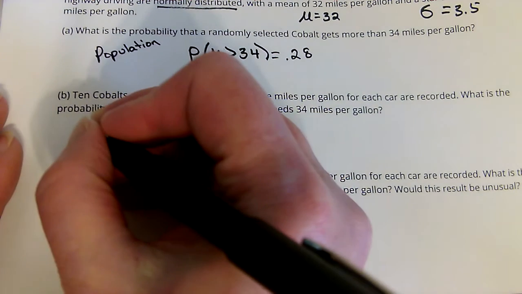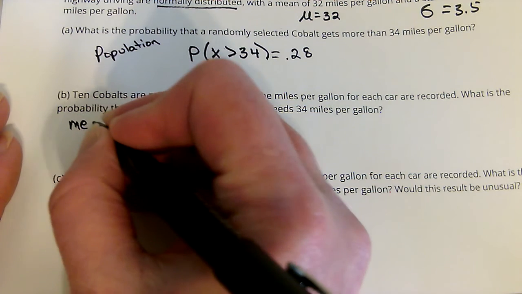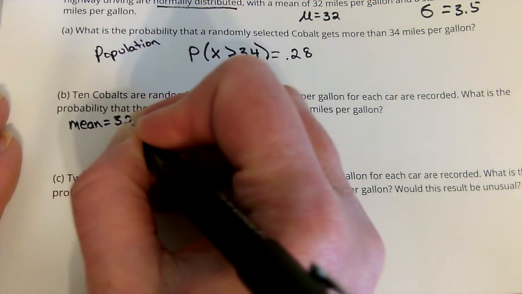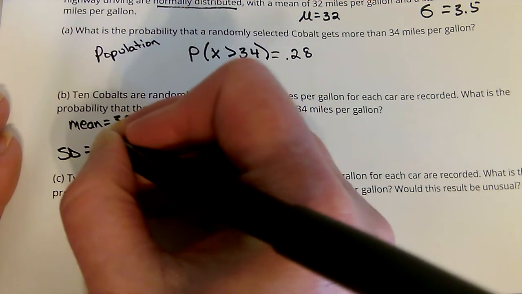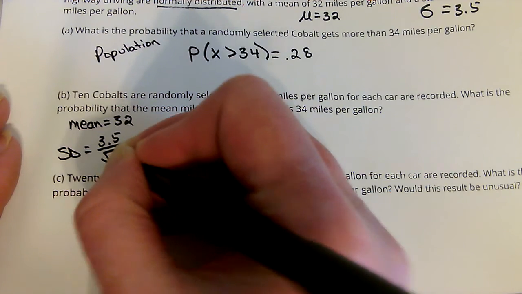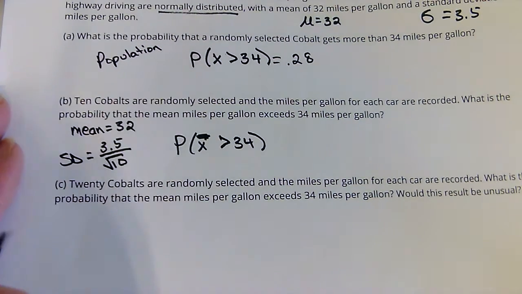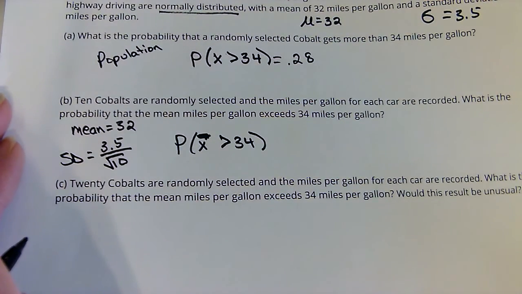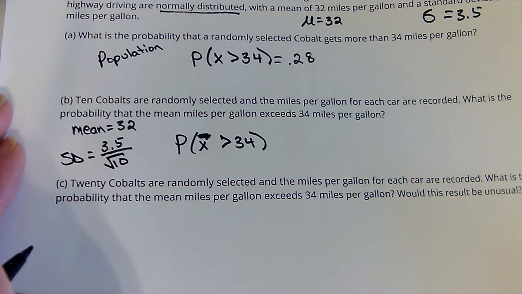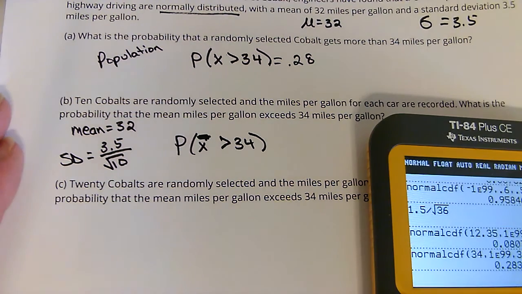So the mean that we'll be using is going to still be 32, but the standard deviation is going to change. It's going to be 3.5 divided by the square root of the sample size. Now you say that sample size is too small. They told us it was normally distributed. So if we know the population is normal, then the sample size does not matter.